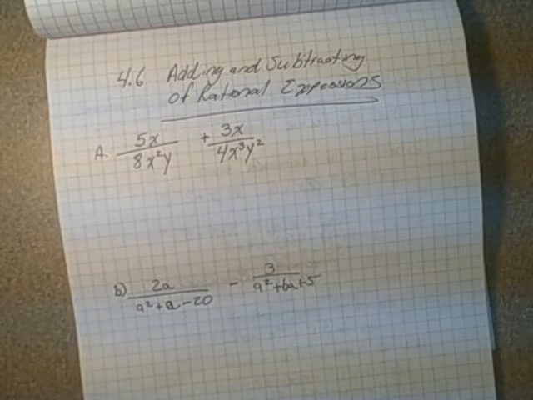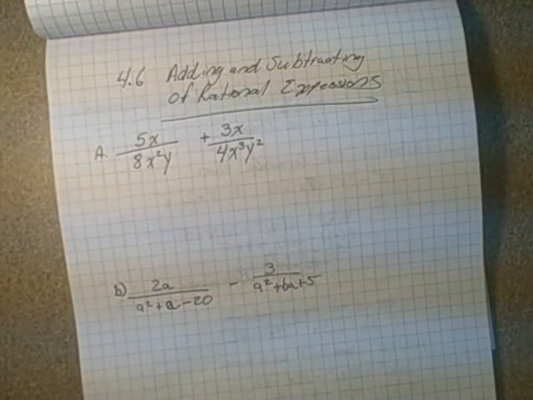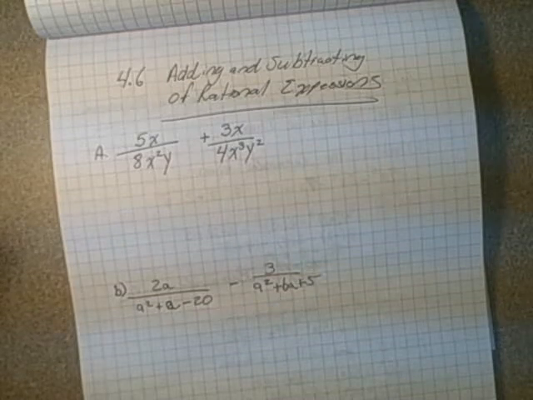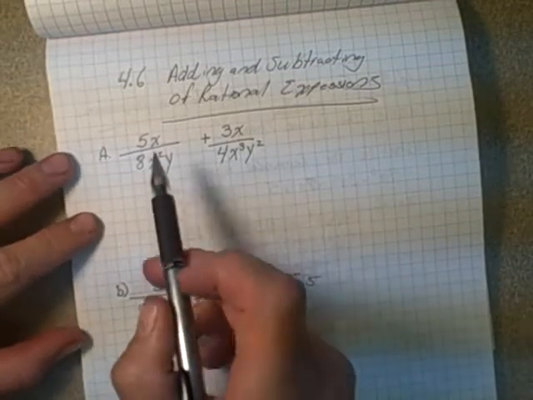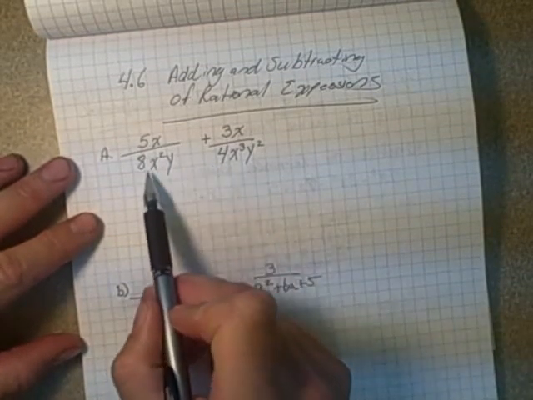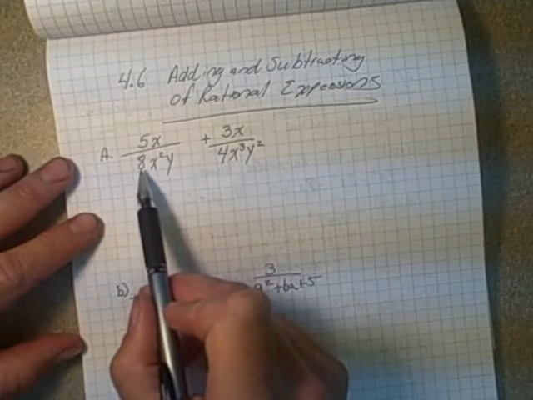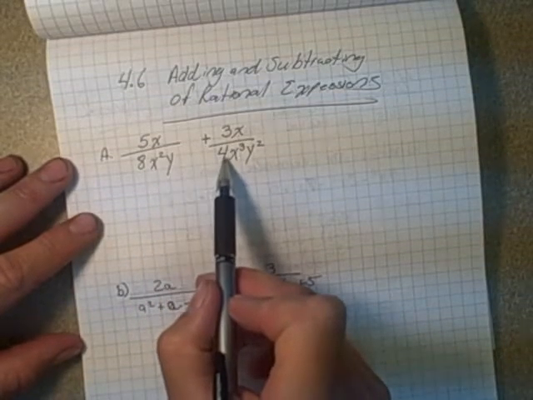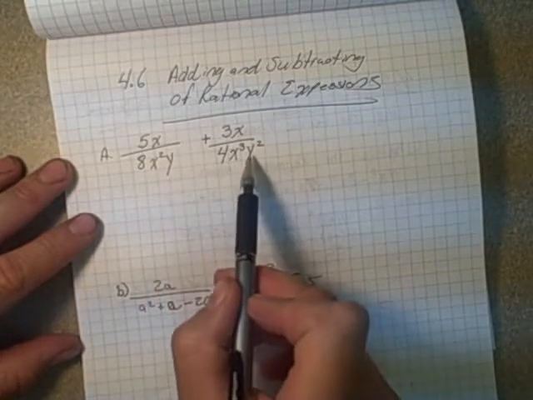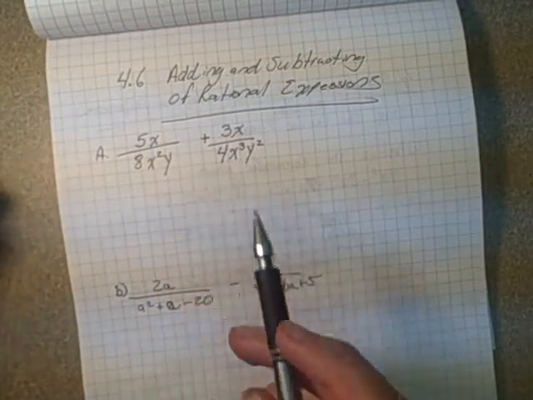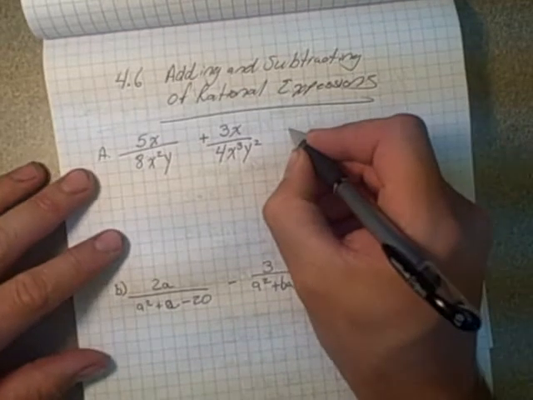With algebra, having x's and y's and different variables like that, finding a common denominator sometimes is a little more challenging. So we're going to look at a simple monomial example first. What we have to do here is find a common denominator between 8 and 4, and x squared and x cubed, and y squared to get the total common denominator. So find the common denominator first.